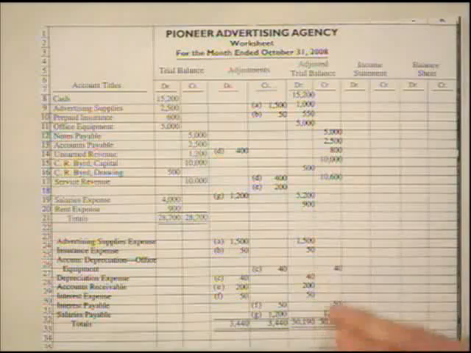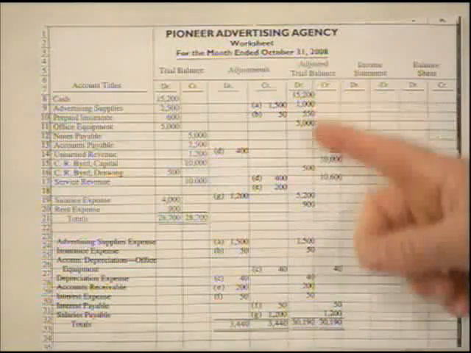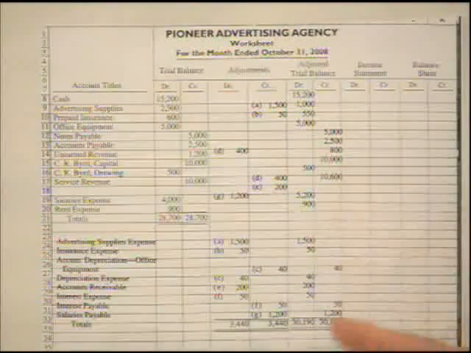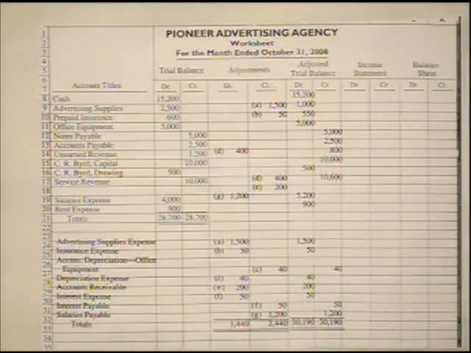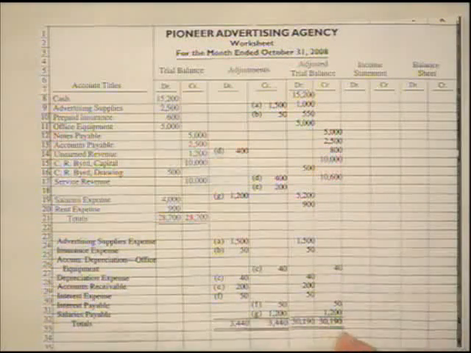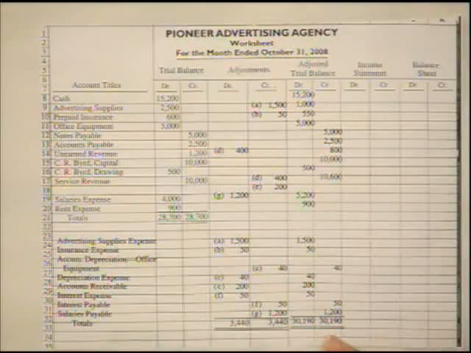Once we're done transferring all these numbers in, of course, again, what we do is we total up the two columns, and of course, in this case, they both equal $30,190. And again, that's very important to make sure these are always equal. If they're not, you got to go back and find your error.